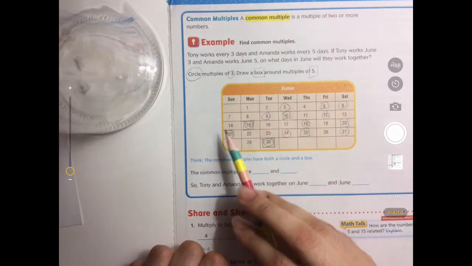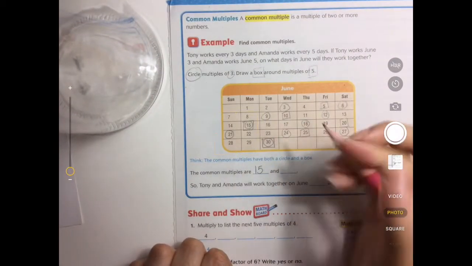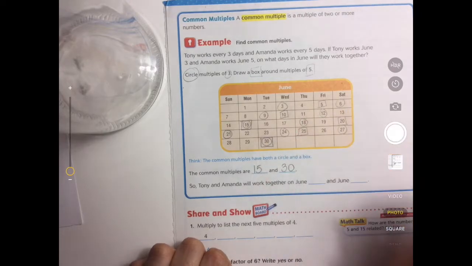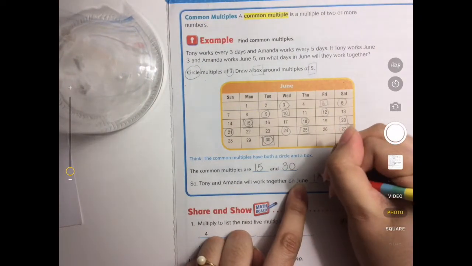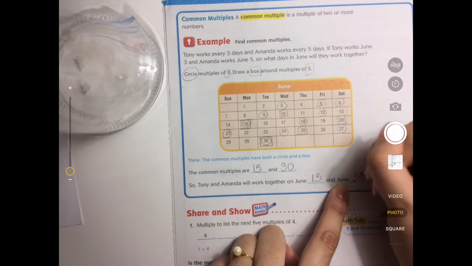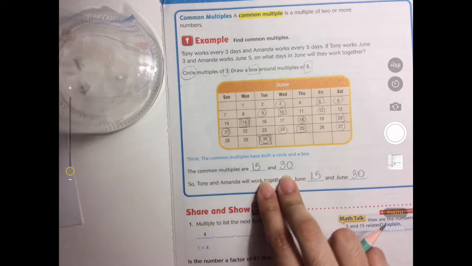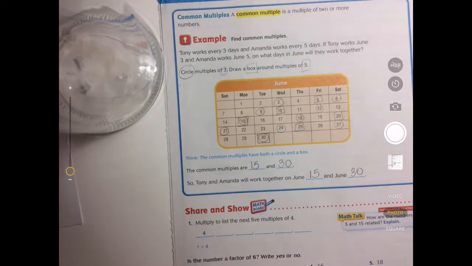Oh, here's our first one, circle and box. So here's 15. Let's keep going. There's the other one, a circle and a box, and so we write 30. So Tony and Amanda will work together on June 15th and on June 30th because the common multiples were 15 and 30. That's what they had in common. These are multiples of both 5 and 3.